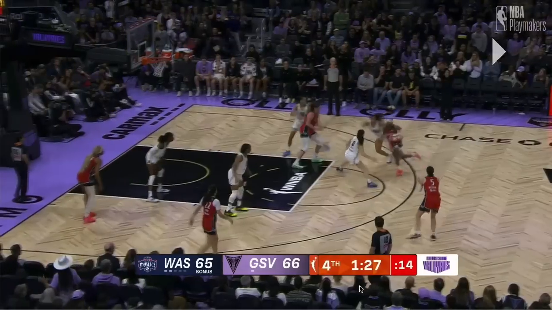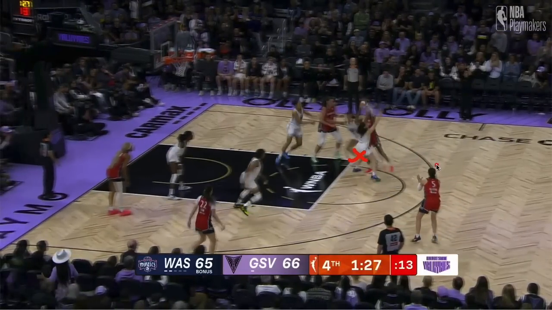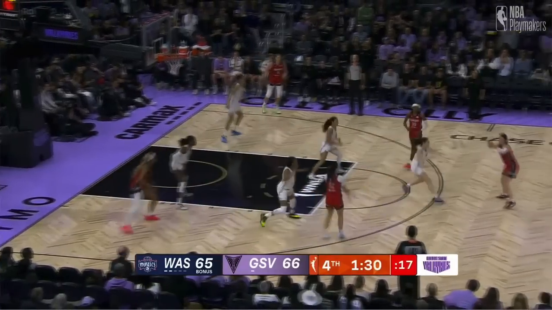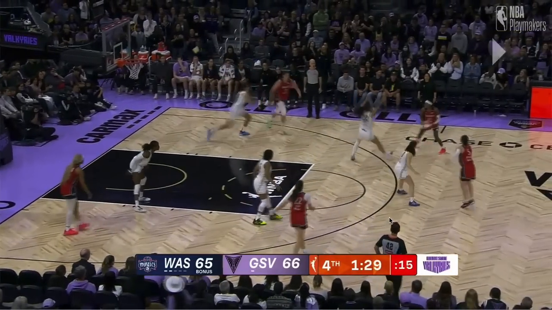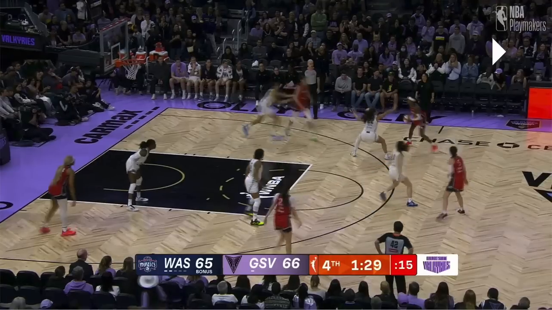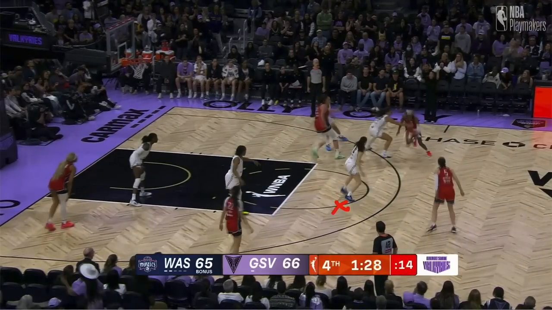Sykes attacks. What in the world is Kayla Late doing here? She's supposed to be guarding Melbourne here. So let's go back for a second. When the ball goes to Melbourne, Late is playing up on her, but when the ball rotates to Sykes, Late hops back to a new position, and this is called helping at the nail.